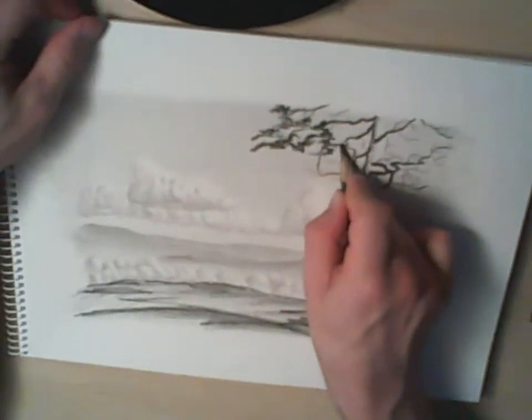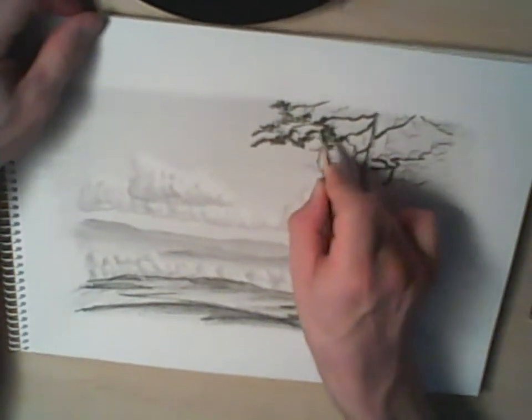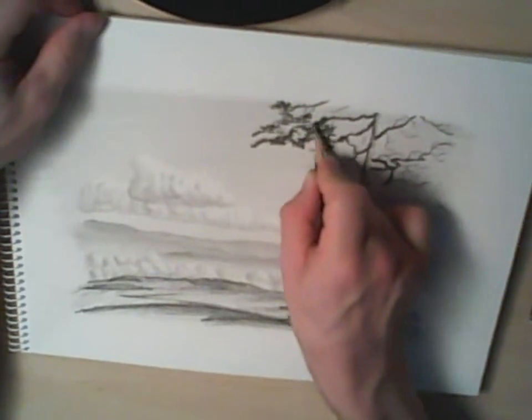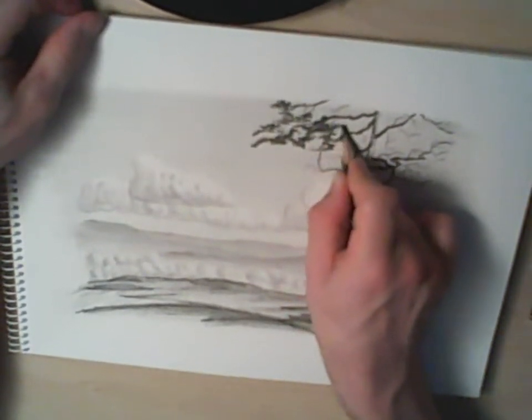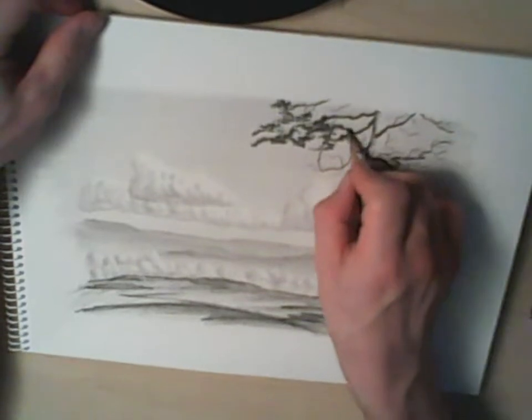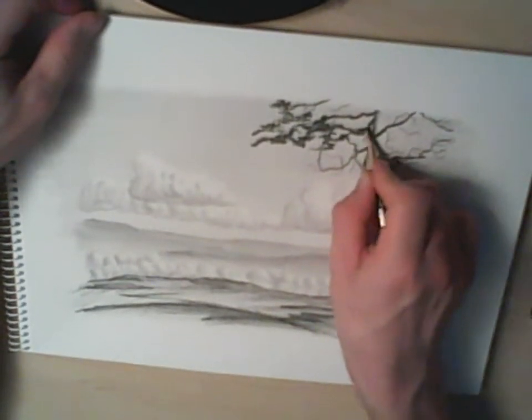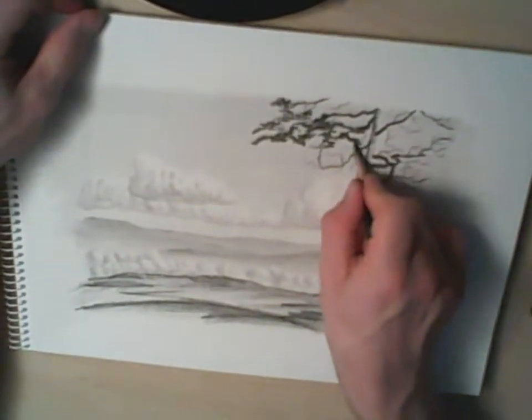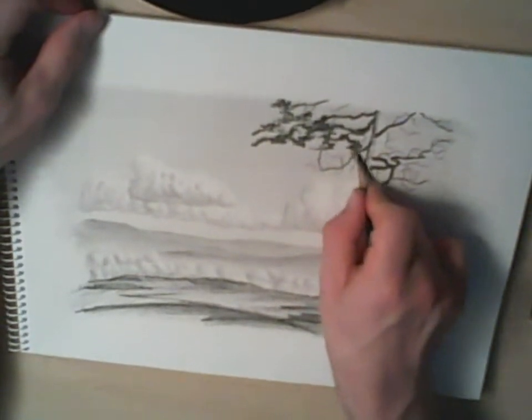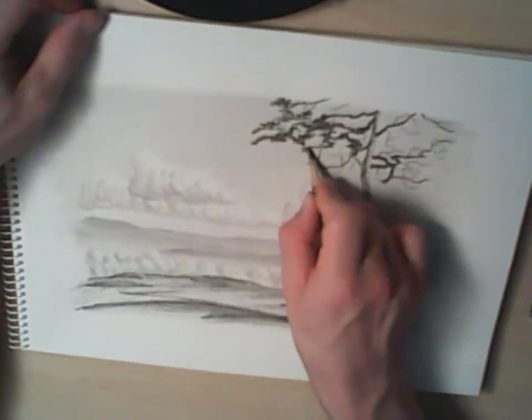But so it looks like I am drawing all those single leaves when in reality I'm not. I'm just covering this area on my piece of paper with this structure that makes it look like there are a lot of leaves.